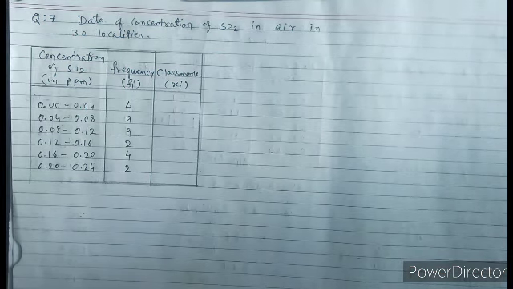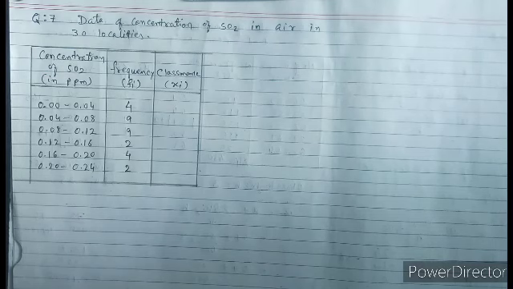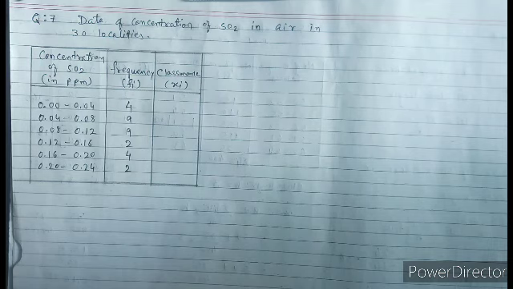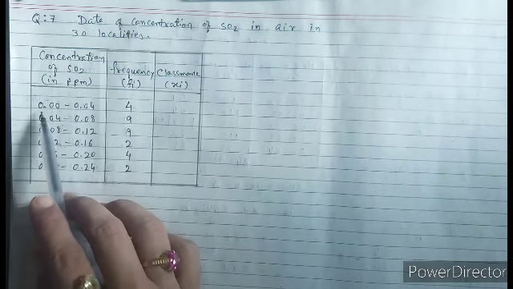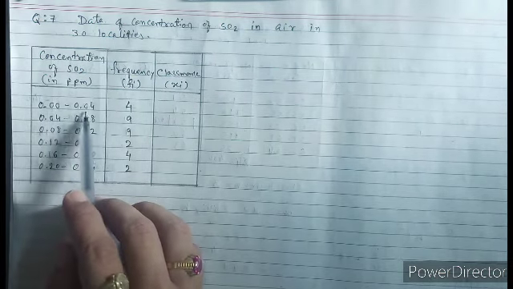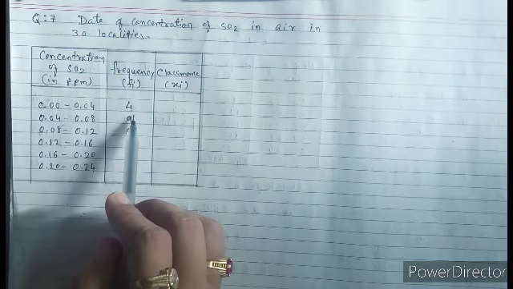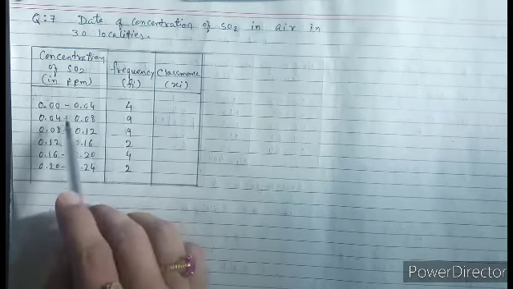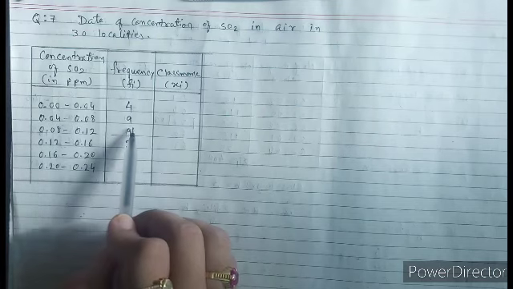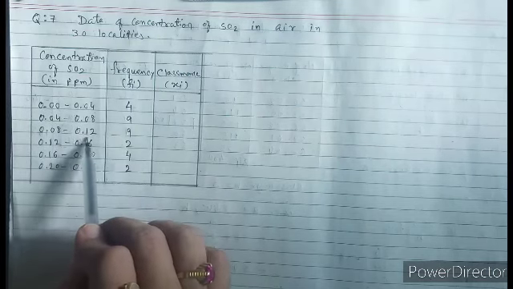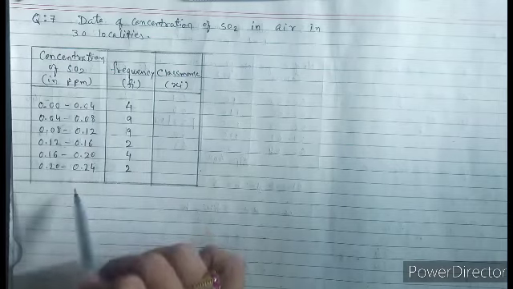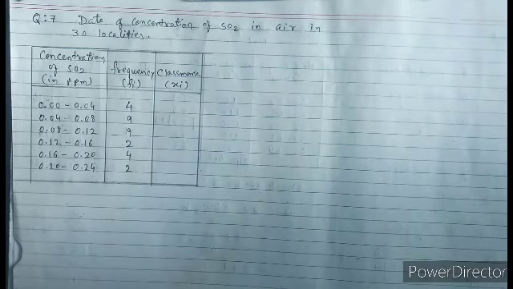Now the next question is question number 7 from exercise 14.1. This is again a very well known question for you. Here there is the data of concentration of sulfur dioxide in air in 30 localities. See here, the concentration classes are given: 0.00 to 0.04 ppm, number of localities, frequency, is 4. 0.04 to 0.08, frequency is 9. 0.08 to 0.12, frequency is 9, and so on. This is the given data.